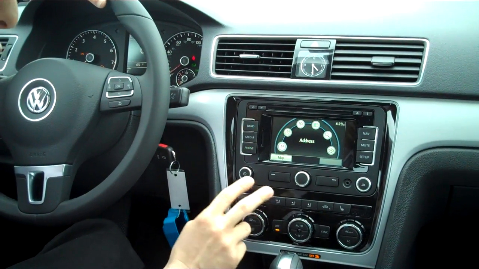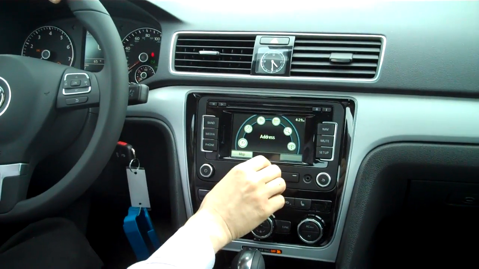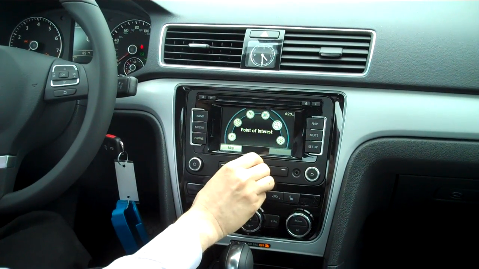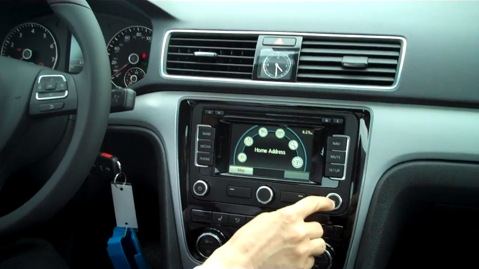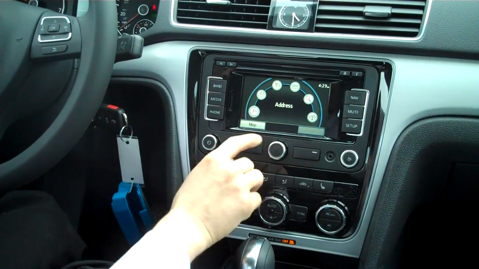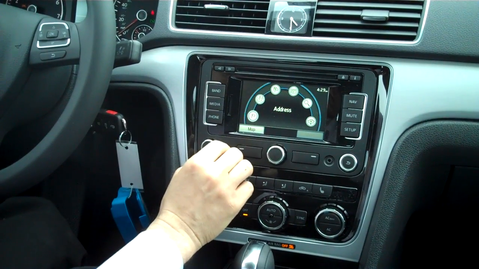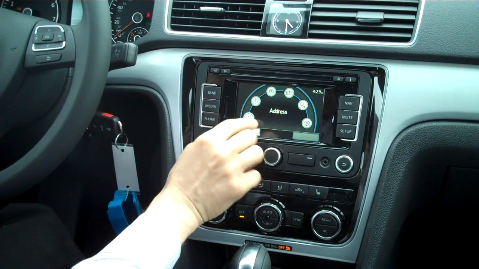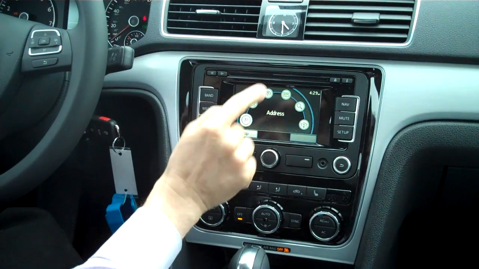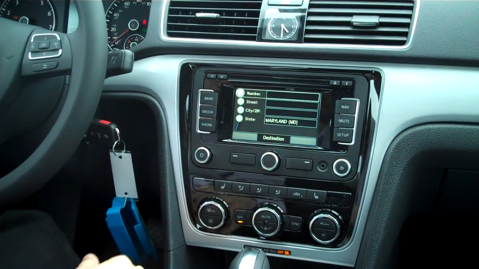Now you can navigate two different ways throughout this interface. You can either use the central knob, which will move across the screen. This button here brings you back, just like a BlackBerry. Or, the great part of this, it's a touch screen. So let's say we want to go to address. I'm going to move the knob up to last destinations, and I'm going to touch address with my finger. You see that it goes.